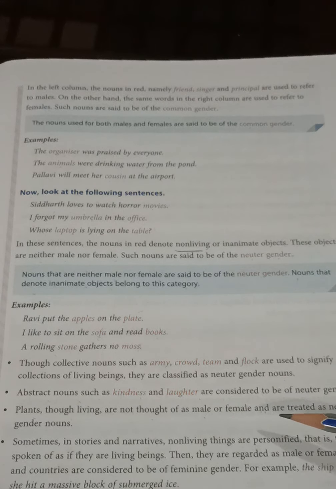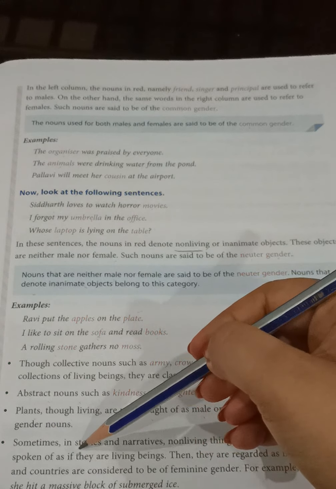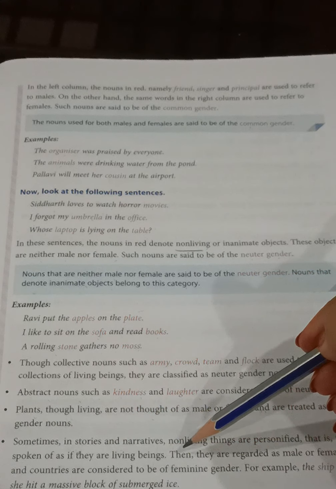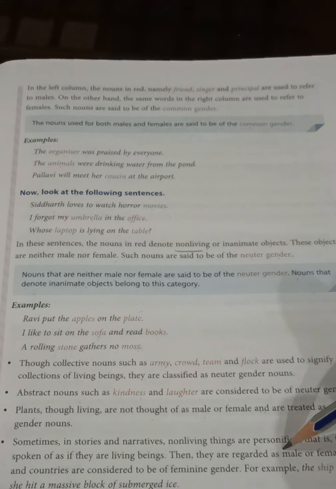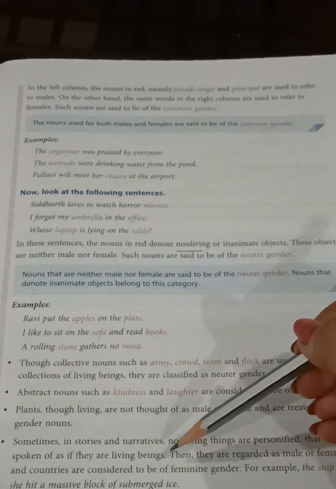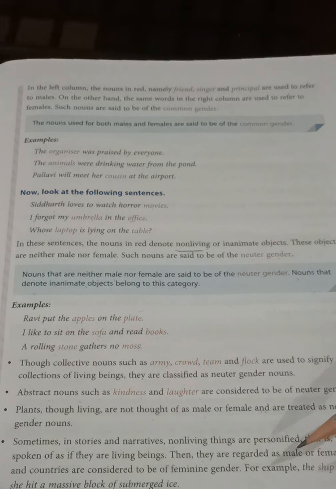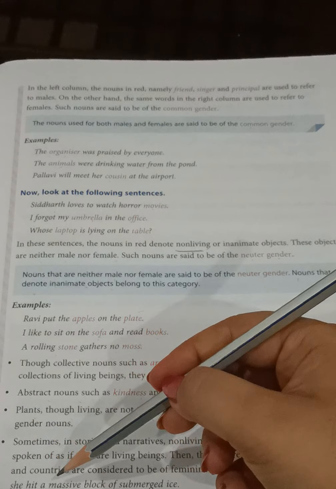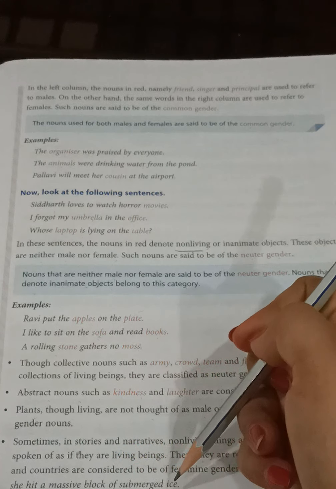Sometimes in stories and narratives, non-living things are personified. That is, they are spoken of as if they are living beings. Then they are regarded as male or female. Ships and countries are considered to be of feminine gender. For example, the ship sank after she hit a massive block of submerged ice.